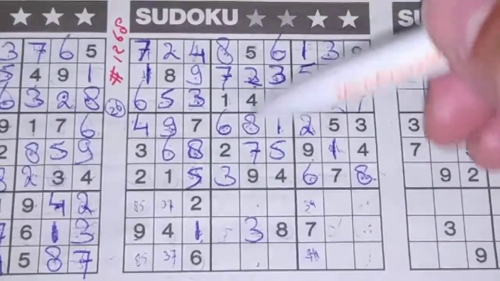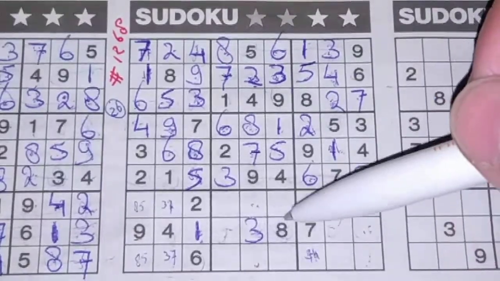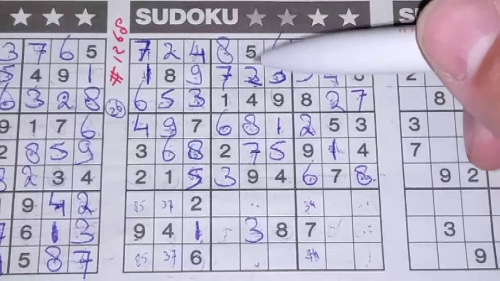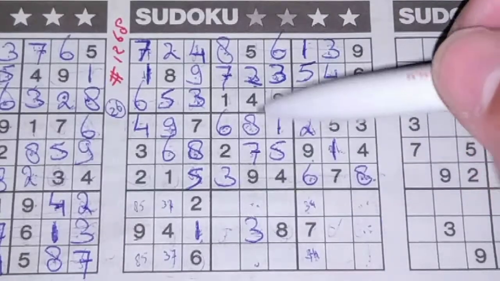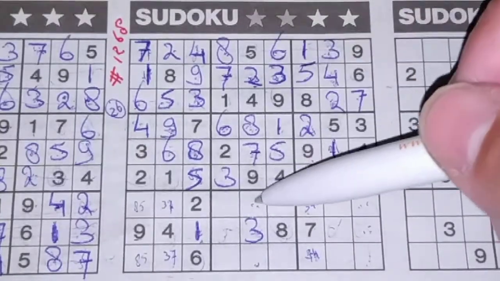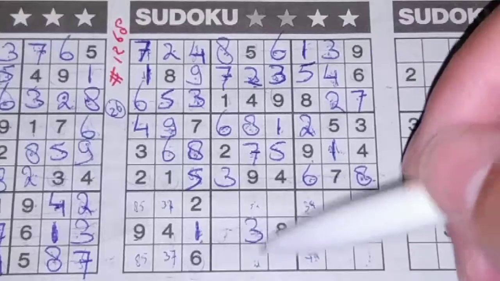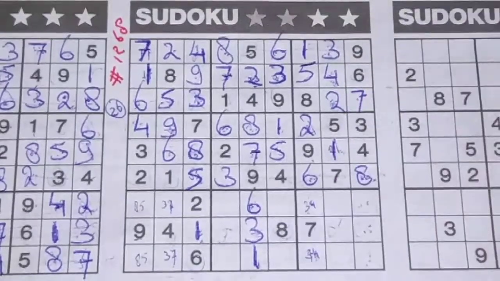Two boxes left in the middle column for the numbers 1 and 9. We have 8, 7, 9 and 6. 9 and 6. We have a 6 here, so no 6 there. 6 should be here, and the 1 goes there.